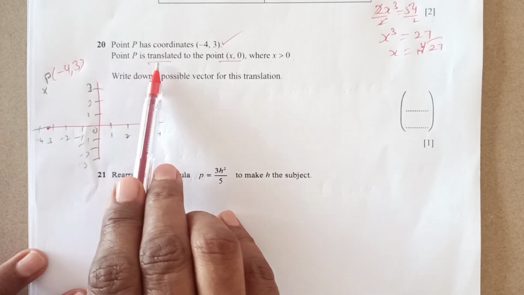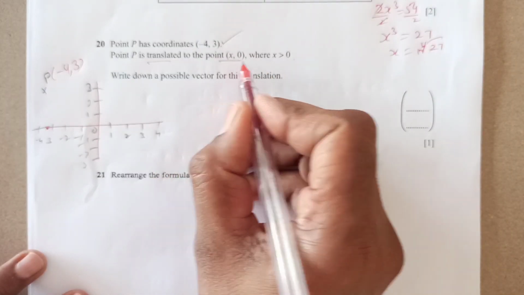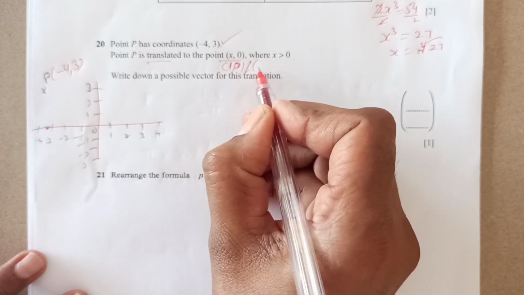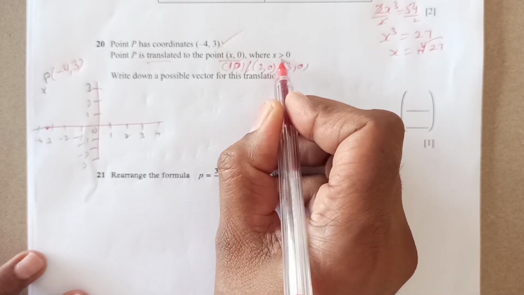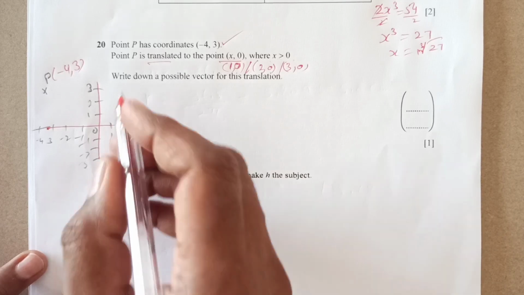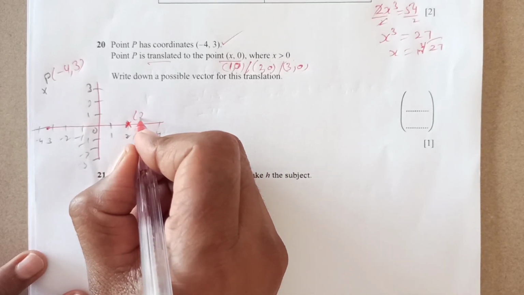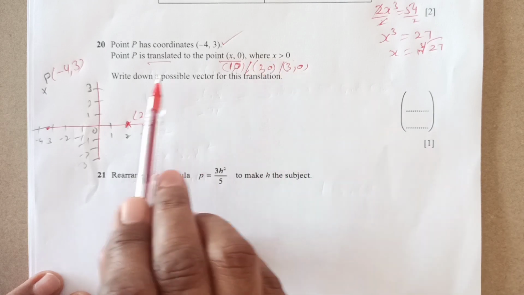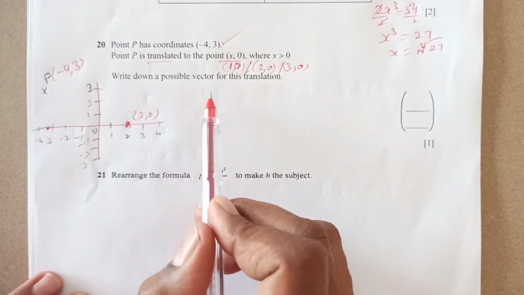Second, point P is translated to (x, 0). Now (x, 0) means x may be any value greater than 0. It may be (1, 0), it may be (2, 0), it may be (3, 0), because the value of x is greater than 0. So that means it lies on this line somewhere. So let's say I am taking this one, after translation, which has coordinates of (2, 0), right? That's the second line. Now what do you need? Write down a possible vector for this translation.